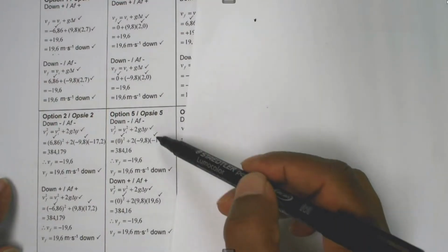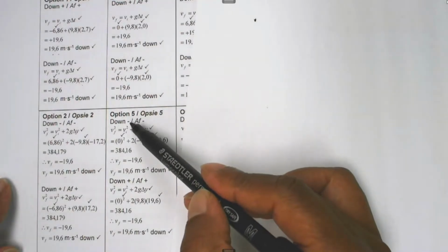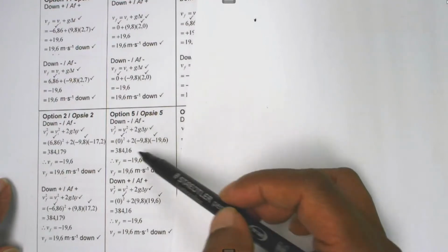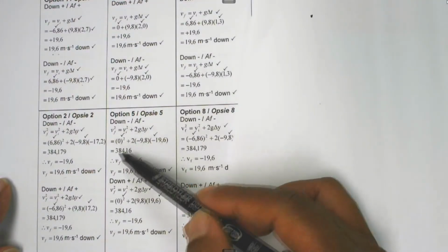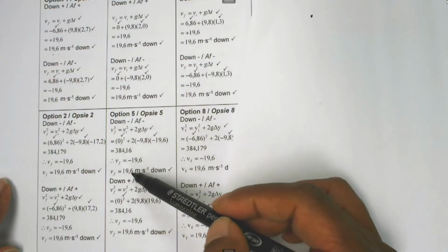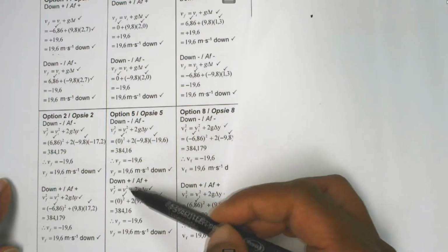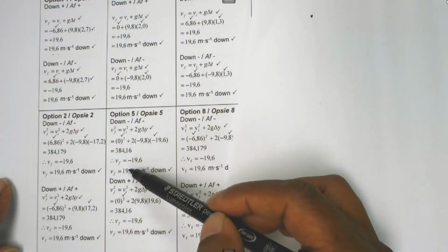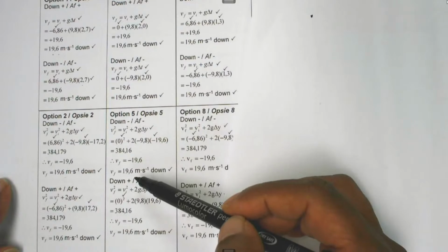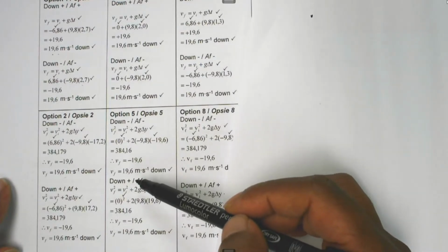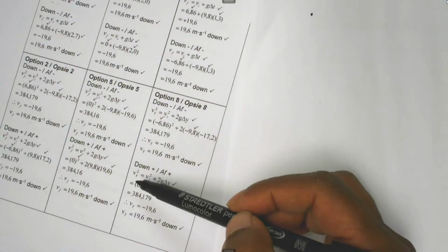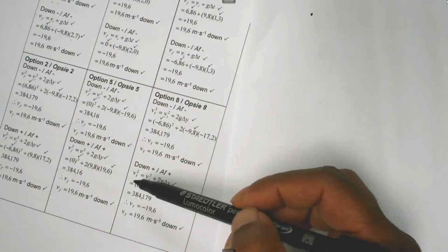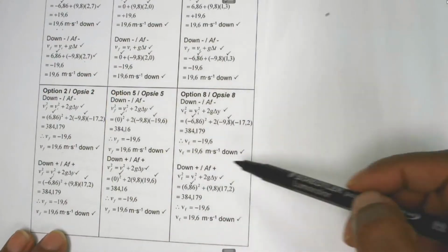And then the displacement: the object is going down because it's starting from the maximum, so it is going to be minus 19.6, because we said anything going down should be negative. And then for the final velocity, the square root that we take is going to be a negative square root because it is going down. From there, the final velocity is going to be 19.6 meters per second downwards. And from there, we go to the next one.